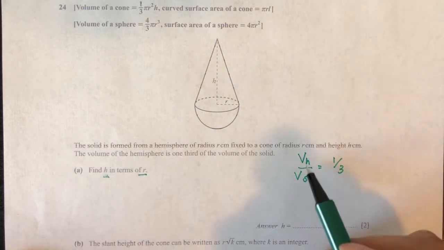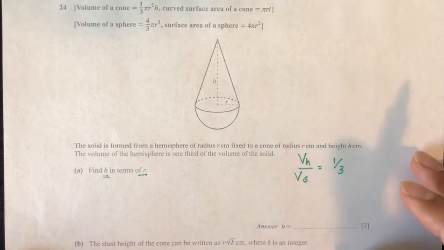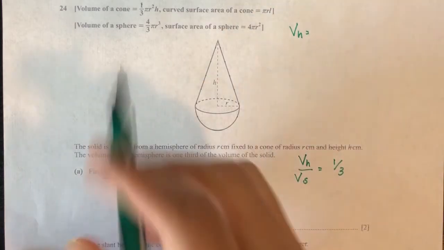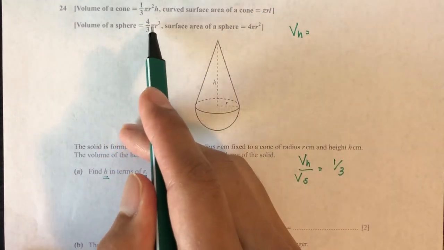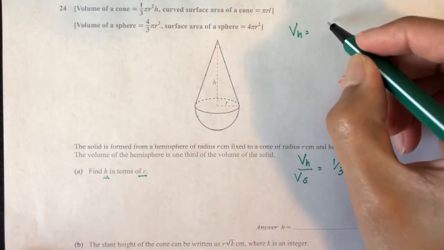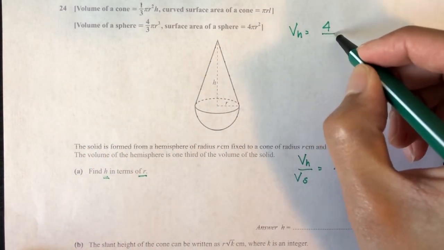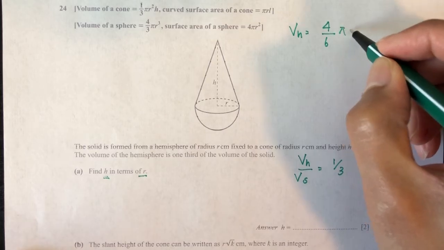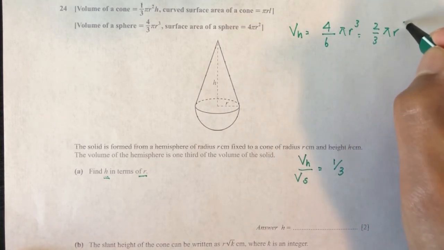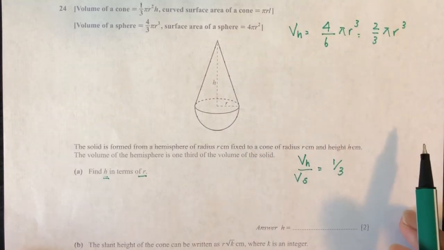So let's first find the volume of the hemisphere. We know the volume of a sphere is 4/3 pi r cubed. Hemisphere is half the sphere, so divide by 2. It will be 4/6 pi r cubed, which is 2/3 pi r cubed for the volume of the hemisphere.